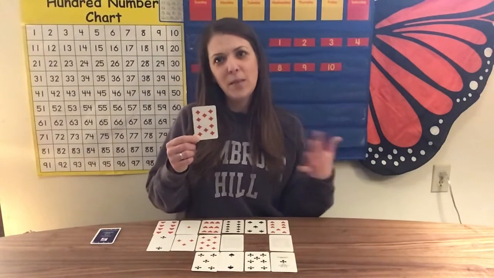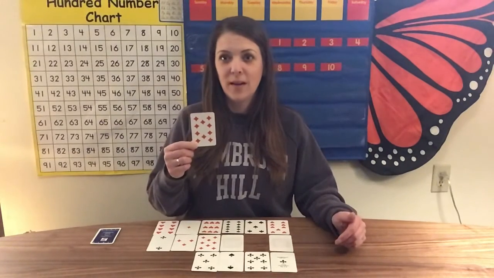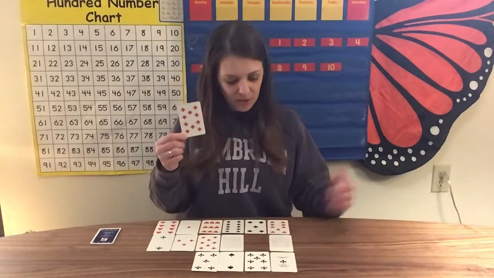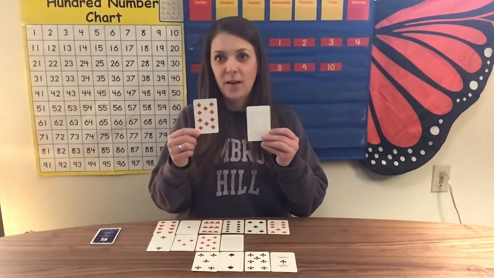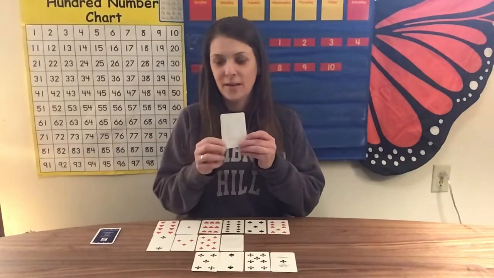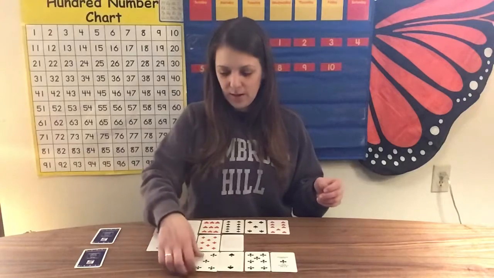So do I need to match this with another card? Well, one of the sight facts was 10 plus 0. So let's find a card that has 0 on it. There we go. 10 plus 0 equals 10. Nice job.